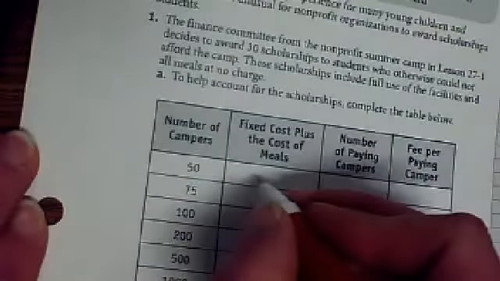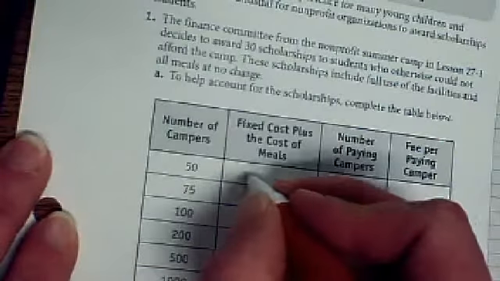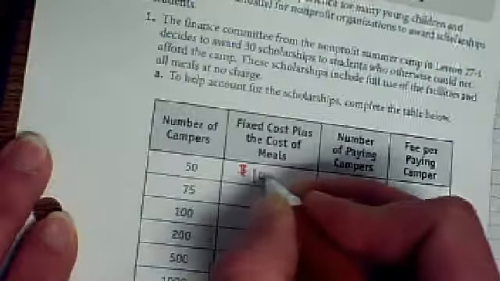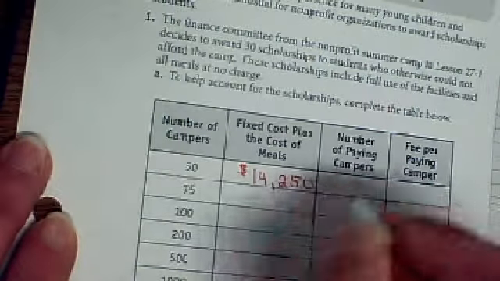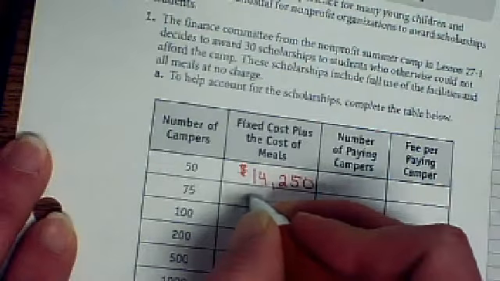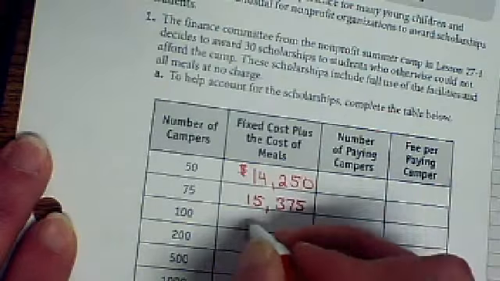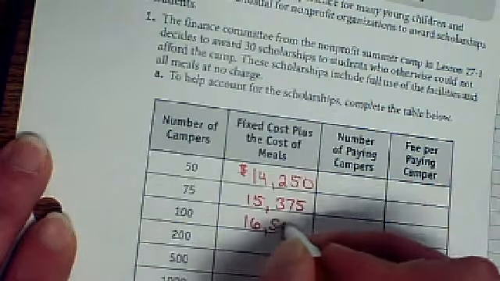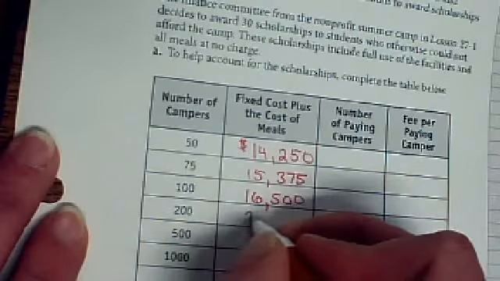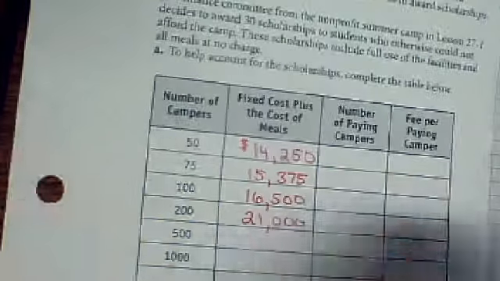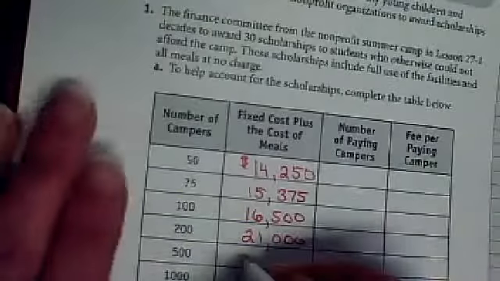For 50 campers, I'm looking back at my other table, we had $14,250. For 75, we had $15,375. 100 was $16,500. 200 was $21,000. And I'm getting these off of the table that was on 419 that we already filled in.